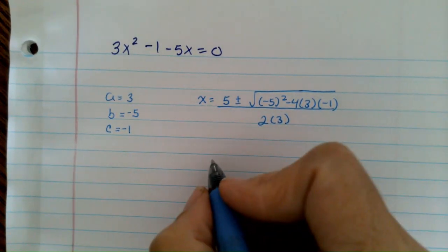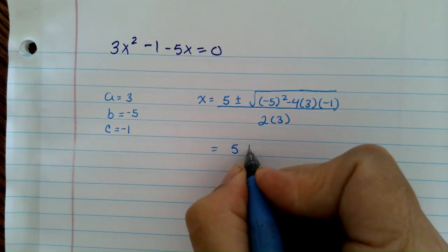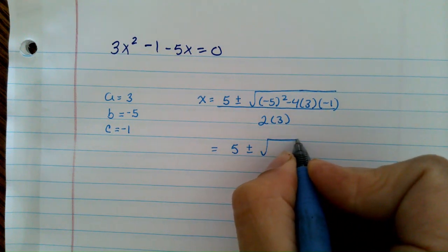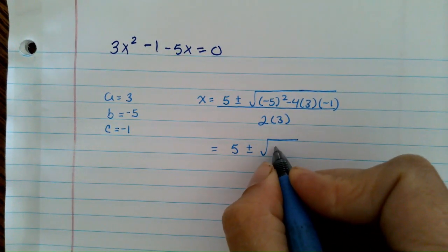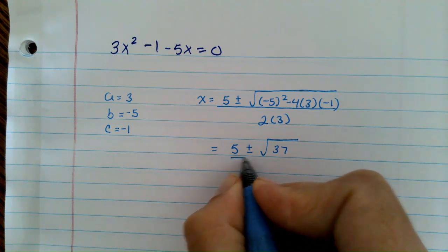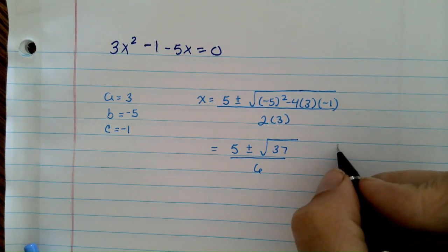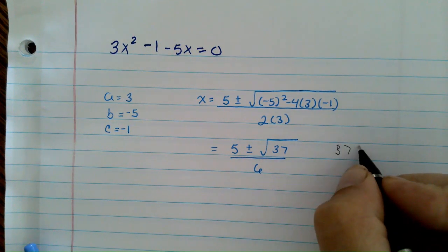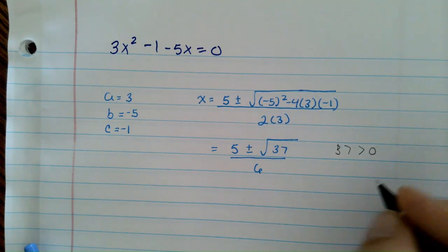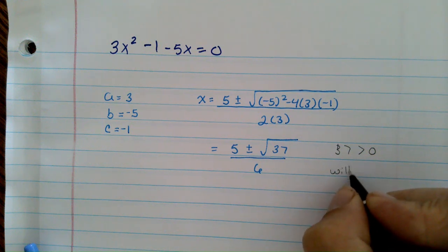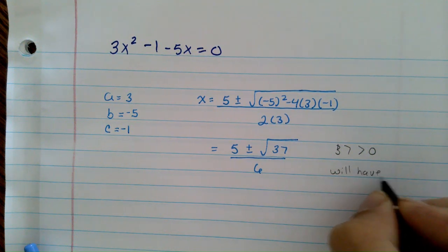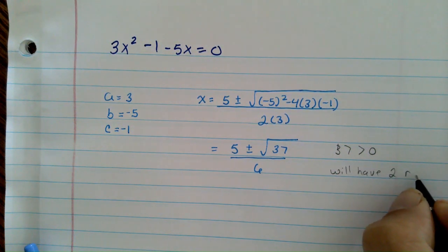Okay. So we get 5 plus or minus the square root of 37 divided by 6. Note that because 37 is greater than 0, this will cross the x-axis 2 times.